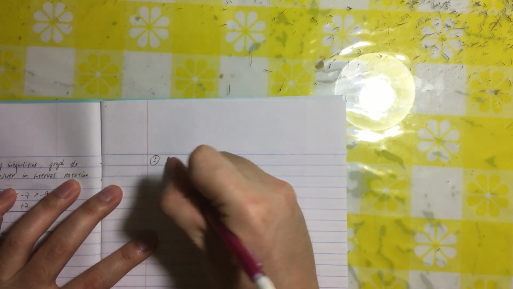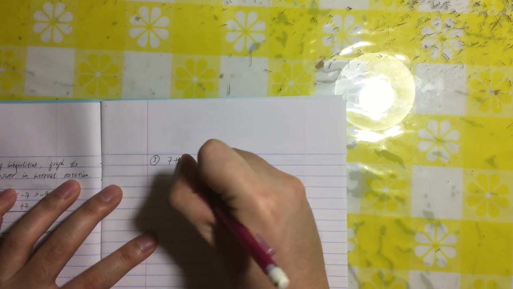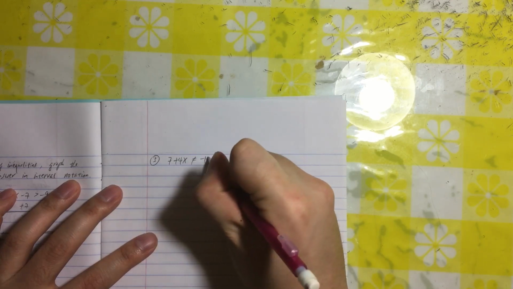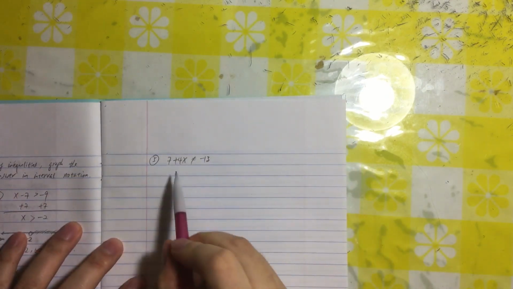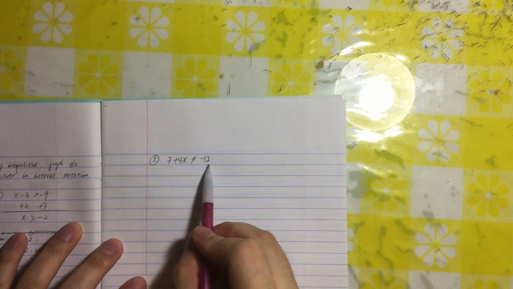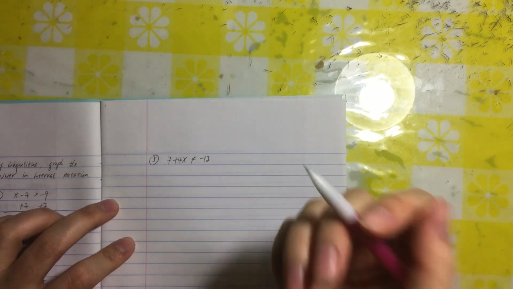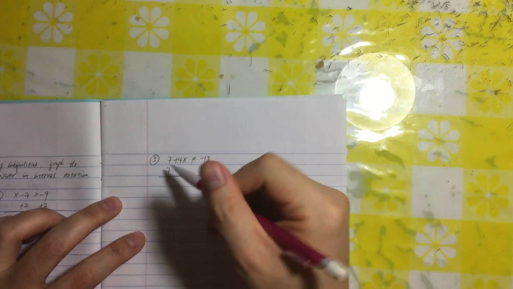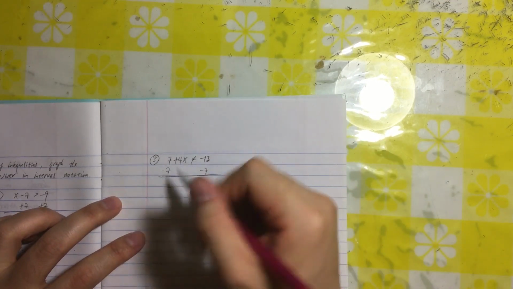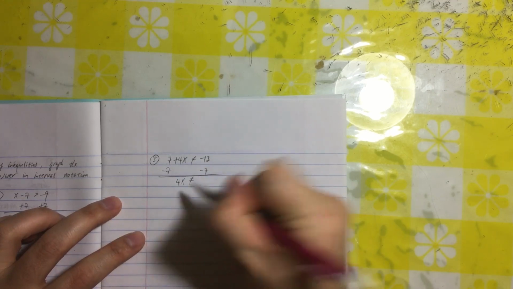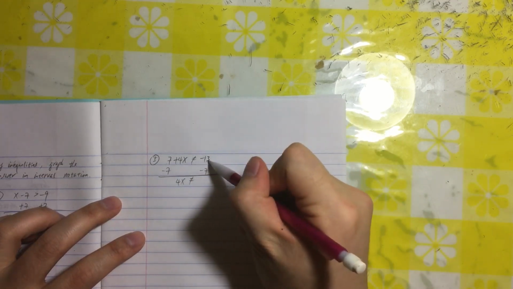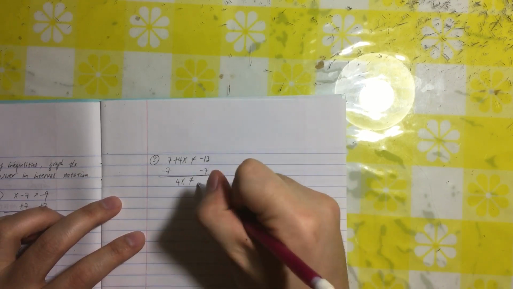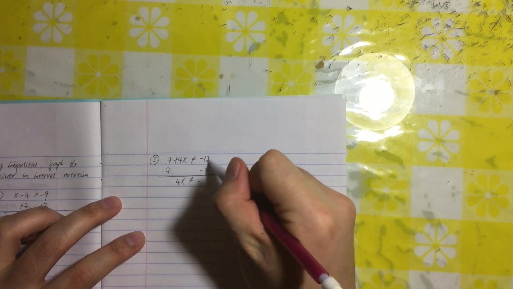Next, 7 plus 4x is not equal to negative 13. First of all, I can subtract 7 from both sides. On the left side, positive 7 and negative 7 cancel to get 4x by itself. On the right side, negative 13 plus negative 7. When we're adding two numbers of the same sign, keep the sign and add the magnitudes. 13 plus 7 is 20.